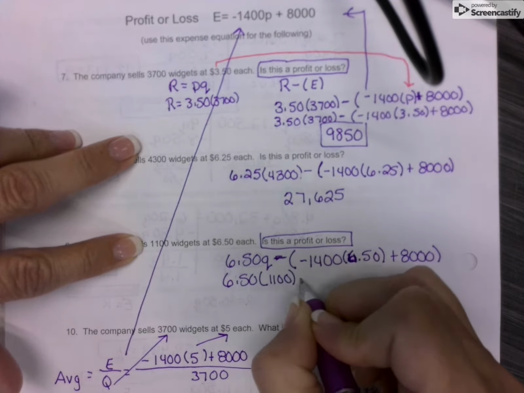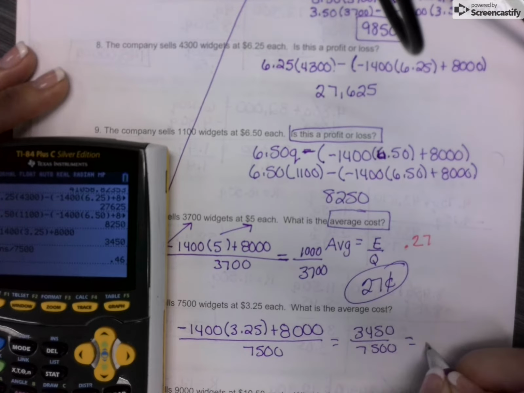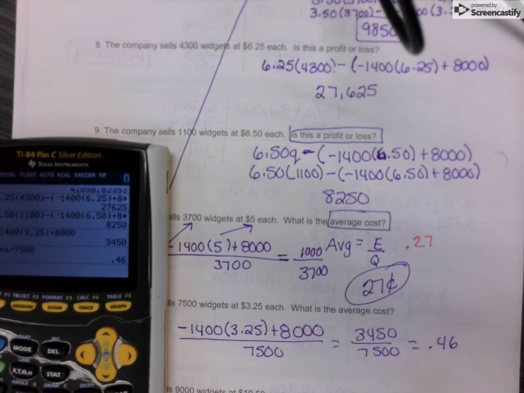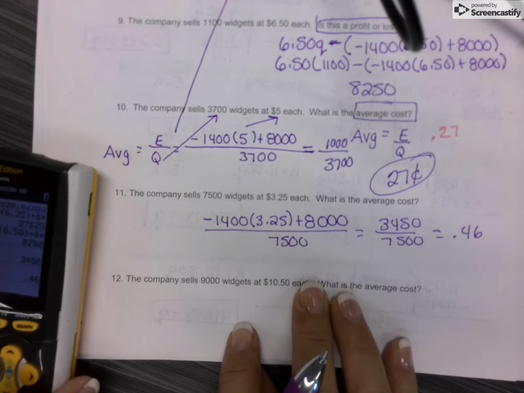So I've got negative 1,400 times price plus the 8,000 over Q. Now, when you put it in your calculator, make sure that you do the numerator first, which is 34.50, and then divide by that denominator. There's other ways to do it, but I find this one easiest. So 46 cents on average to make one widget.